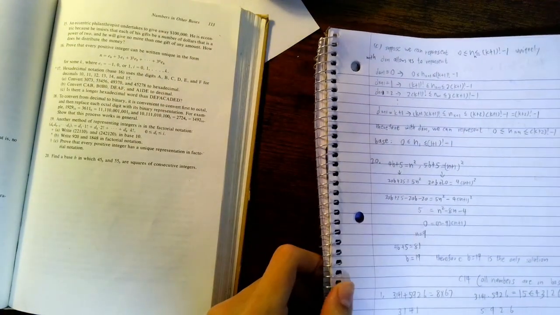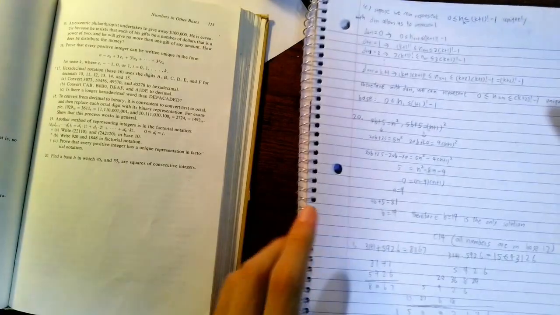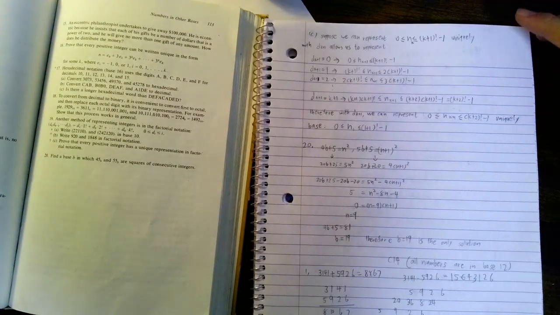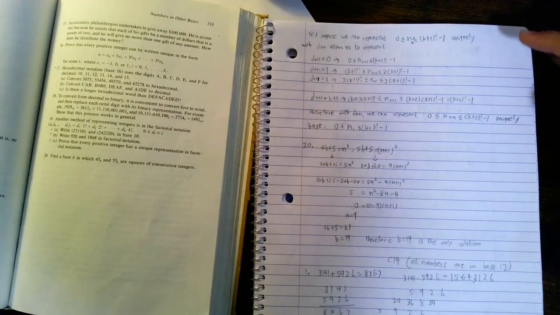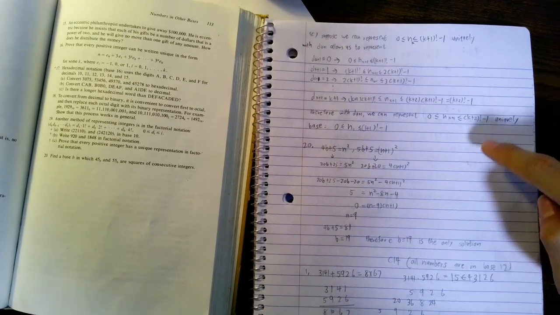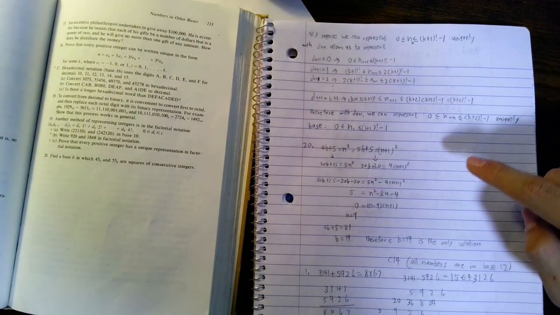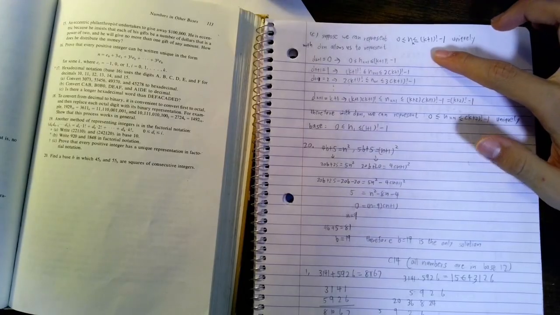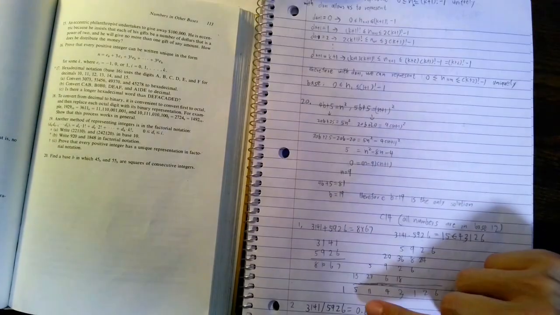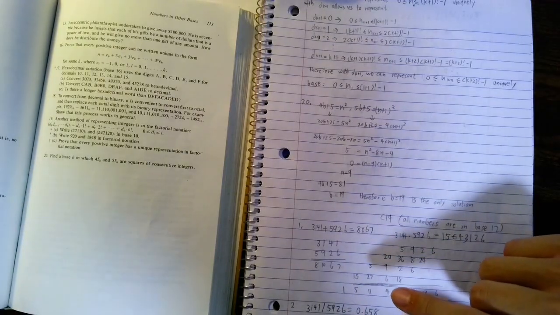And we need to prove that every positive integer has a unique representation in factorial notation. This can also be proved by induction. This is going to be your assumption, and you're going to find that it is indeed true.